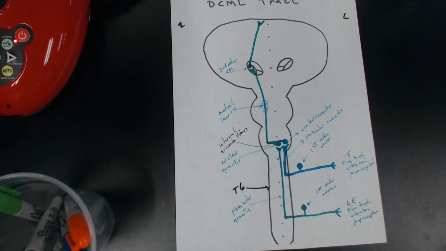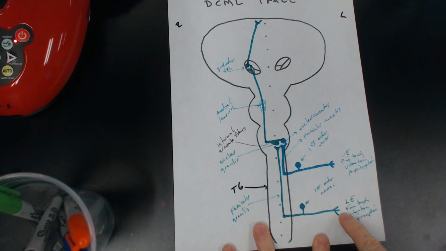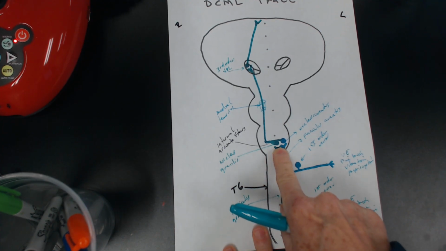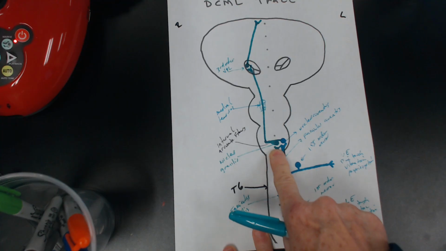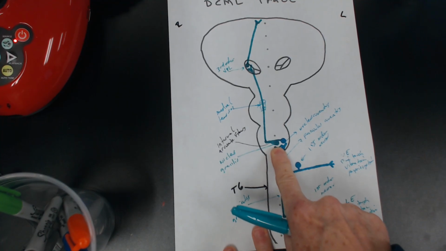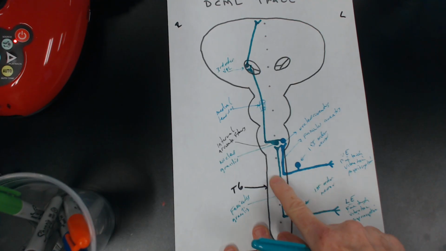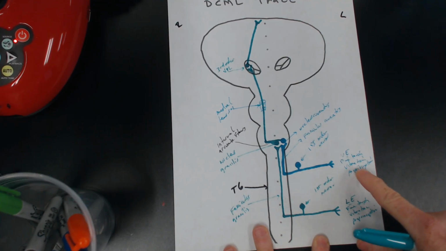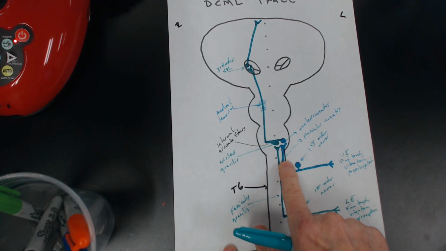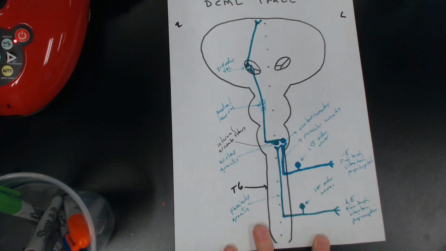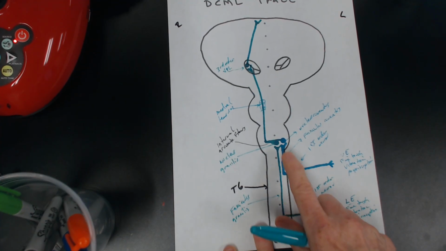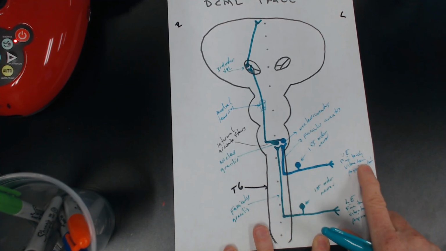So again, lower extremity, below the level of T6, fine touch, vibration, proprioception, comes in through the first order neuron, travels immediately up through the fasciculus gracilis, synapses at the level of the caudal medulla with the nucleus gracilis. Upper extremity information, above the level of T6, fine touch, vibration, proprioception, coming in through the first order neuron, all the way up the axons go to the level of the caudal medulla to synapse with the nucleus cuneatus.